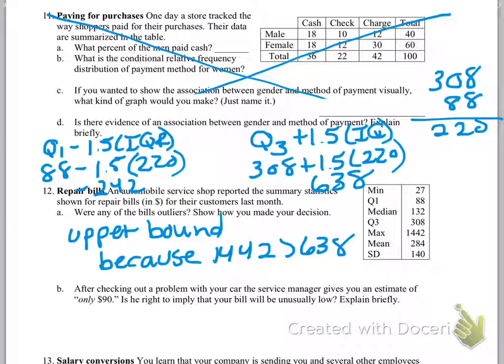After checking out a problem with the car, the service manager gives you an estimate of only $90. Is he right to imply that your bill is unusually low? Okay, so let's talk about unusually low. $90 is a little bit above 25%. Does everybody see that? All right, another way I'm going to check this is I'm going to do my mean and standard deviation. So let's go check this.